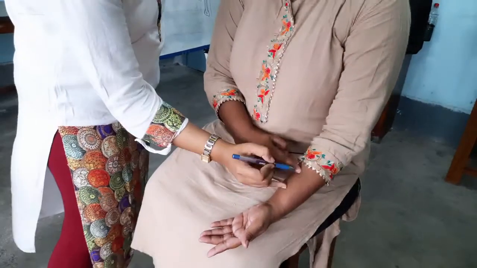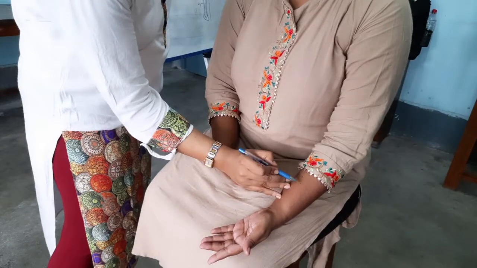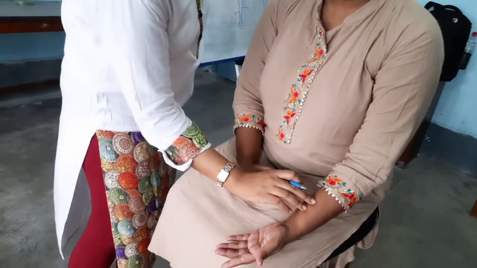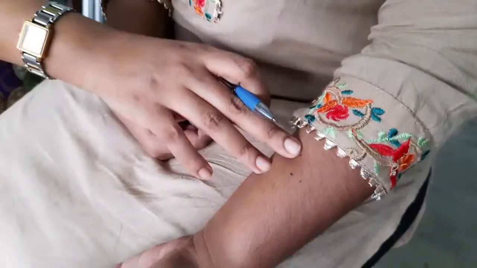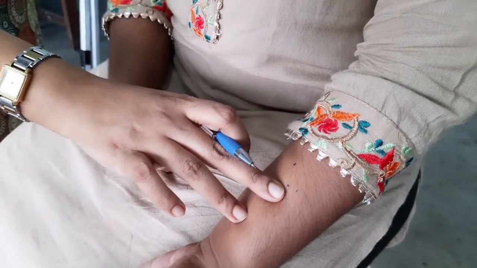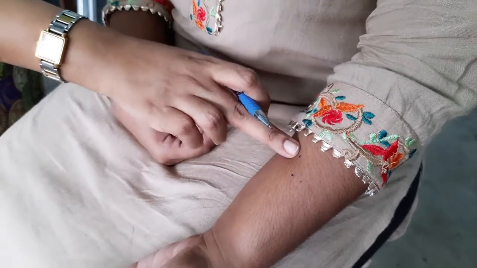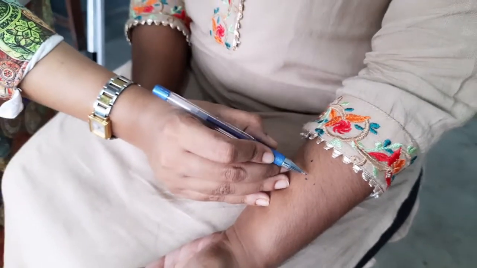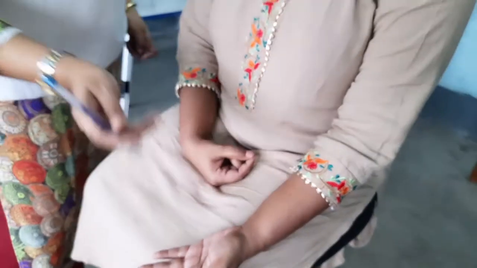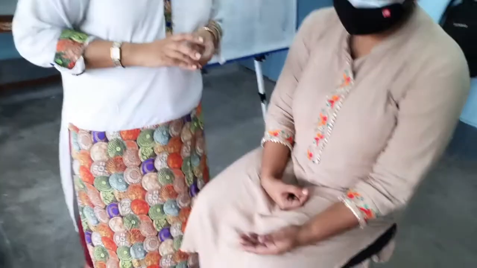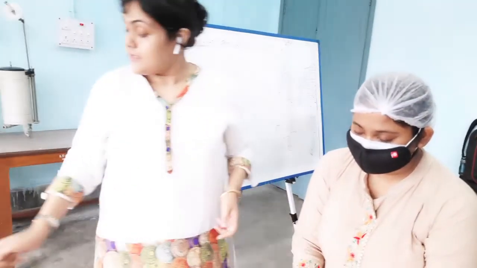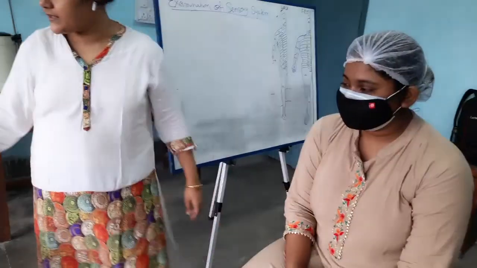So mark it, and this is the localization distance. This point is marked by me and this point is marked by her. This is the point made by the examiner. This is the point made by the normal participant. So we should measure the distance. Again, we have to do it bilaterally. So this is the localization distance and that is tactile localization.